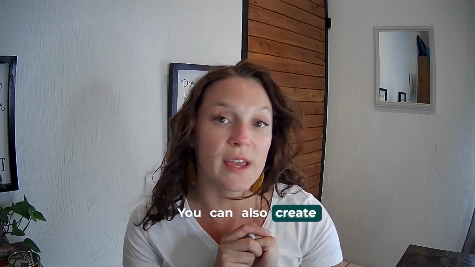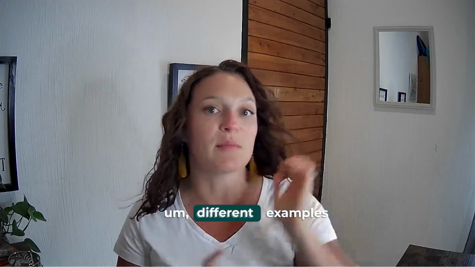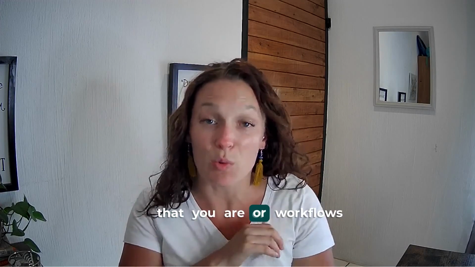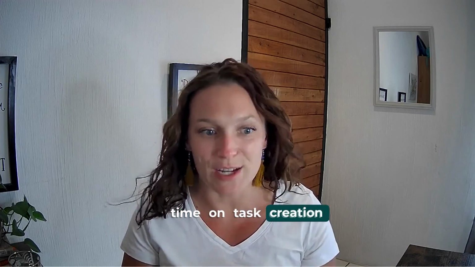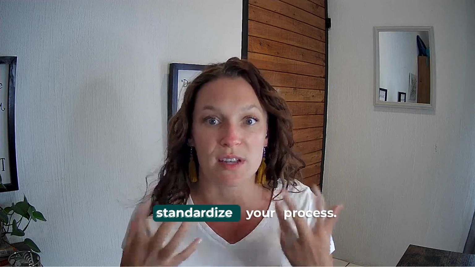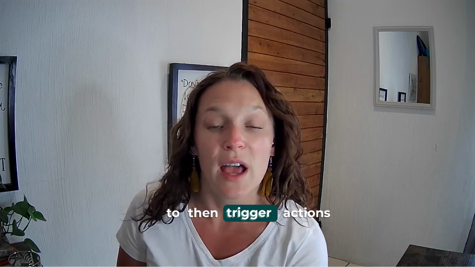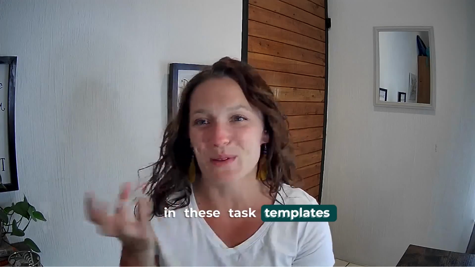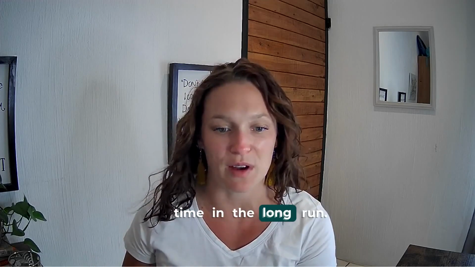You can also create task templates, list templates, folder templates, different examples of templates right there within ClickUp for workflows that you are commonly repeating, to save you time on task creation and be able to more standardize your process. So using automations to then trigger actions based on past changes, and then you can pull in these task templates or list templates that you've created, is going to save you a lot of time in the long run.